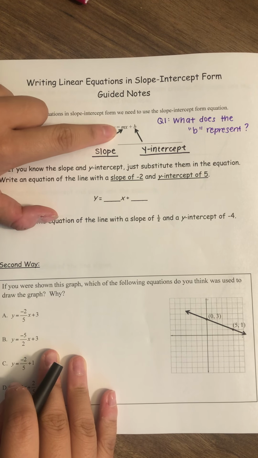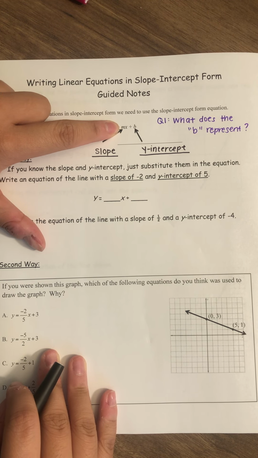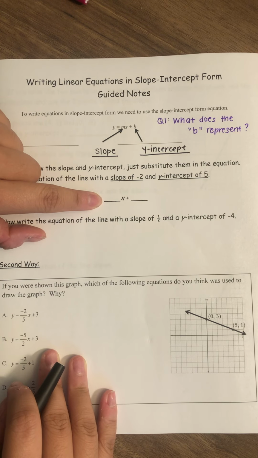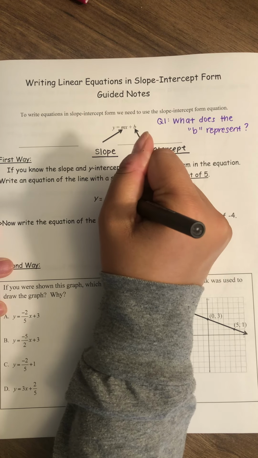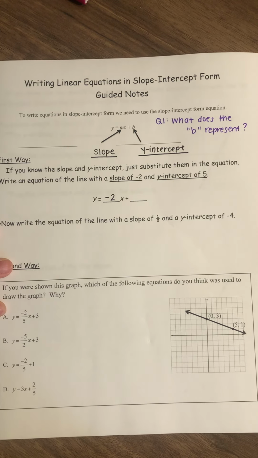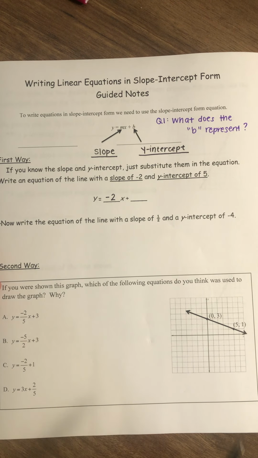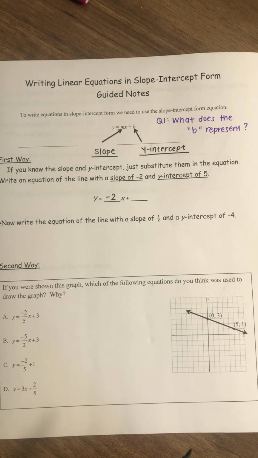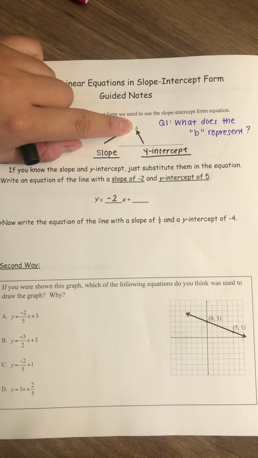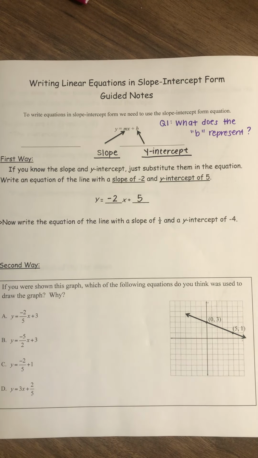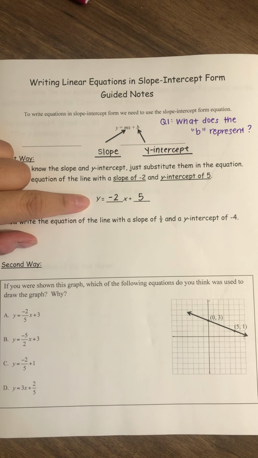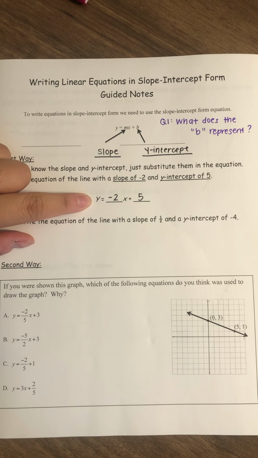We know this slope is always going to replace my m right before the x. So my slope of -2, I can substitute a -2 right here, where my m would go. And for a y-intercept of 5, I'm going to replace that b with my known y-intercept, which is 5. And just like that, I have my linear equation written in slope-intercept form.